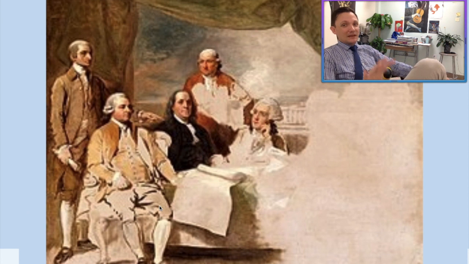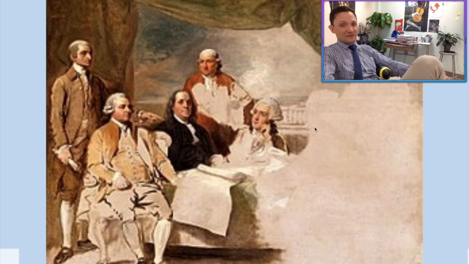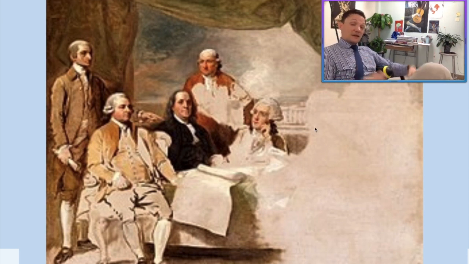And this is actually a painting from the signing of the Treaty of Paris. The British delegates that showed up to sign the Treaty of Paris refused to pose for the painting, so it was never actually finished. So I think it's kind of funny. But yeah, that's where we're going to stop.